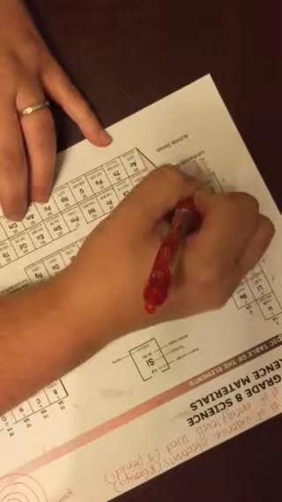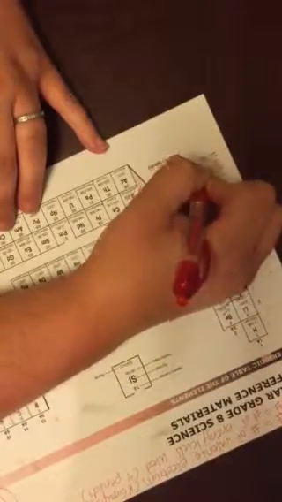I'll spell alkali: A-L-K-A-L-I. Alkali metals. And the alkali metals are the most reactive group. So draw a little arrow and write most reactive. The alkali metals are the most reactive.